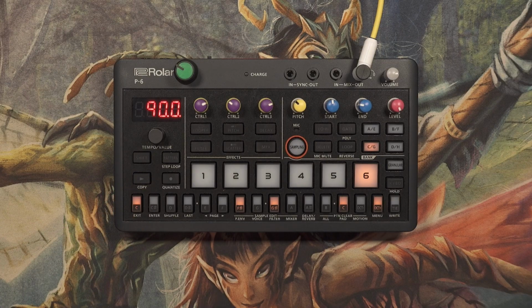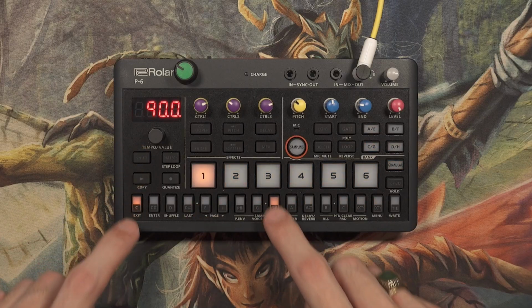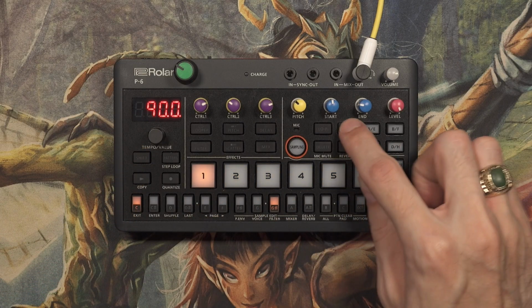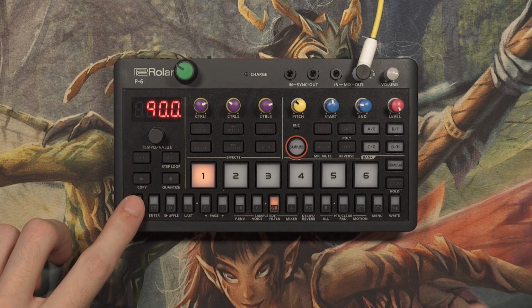Another method is to change the start point as the sequence is playing, instead of in step record mode. So here I'm using this horn sample, and like before, I'll add notes to the sequence where I want to trigger the sample. But now I'll press play, and as the sequence plays, I'll hold the note button down for the step I want to edit, and then I'll turn the start knob to change the start point for the step.